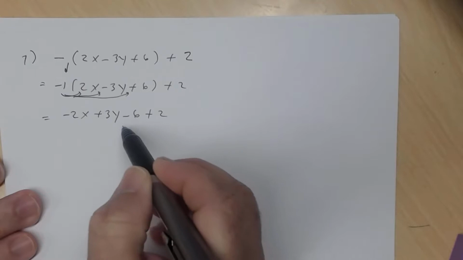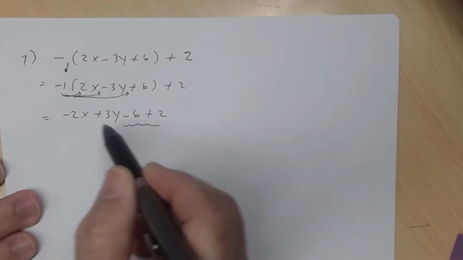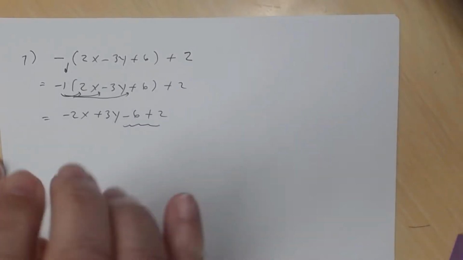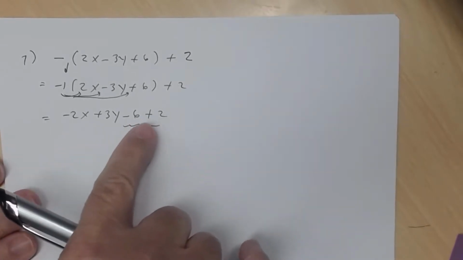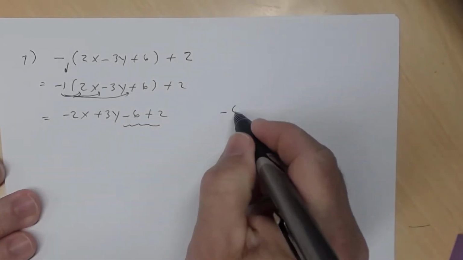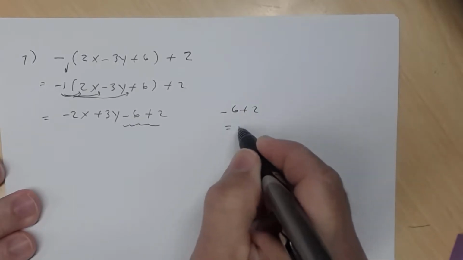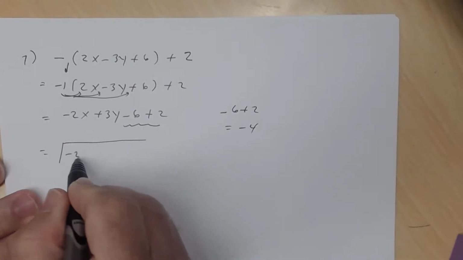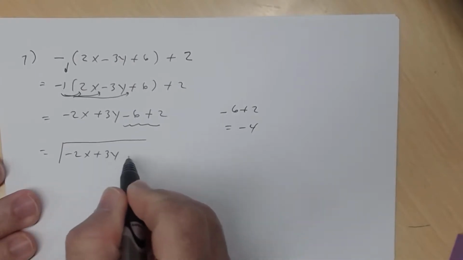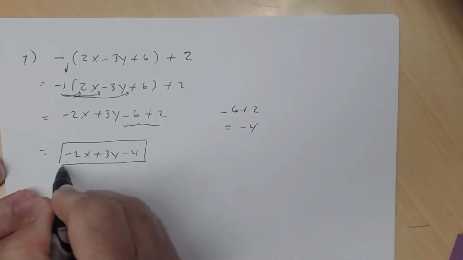And then the only two terms I can combine are these two, because those are your constants. These are not like terms, because this term has the x in it, this does not. So those are not like terms. The constants are the only like terms. So when I combine those two, negative 6 plus 2, I get a negative 4. So the answer becomes negative 2x plus 3y minus 4. And so that's the answer.